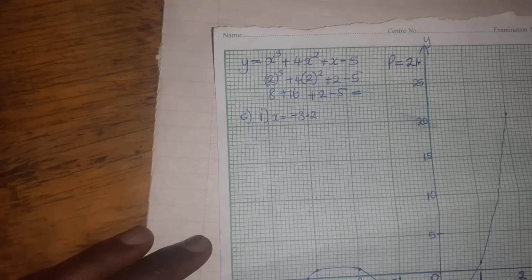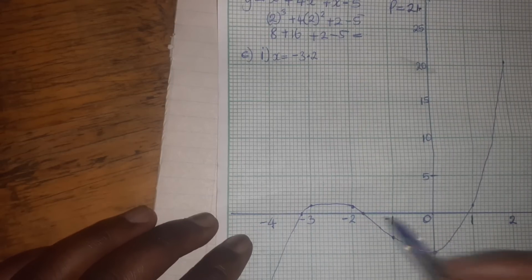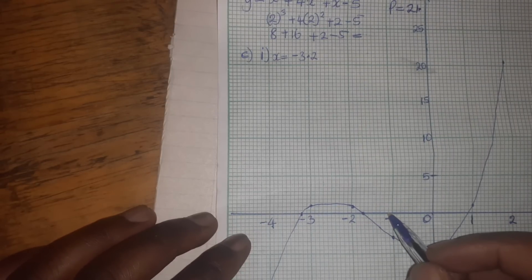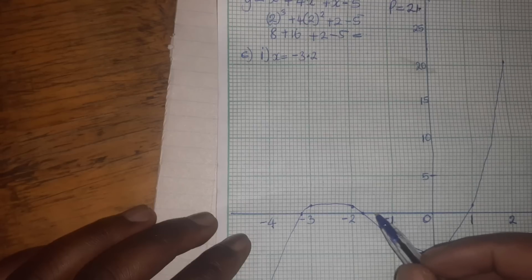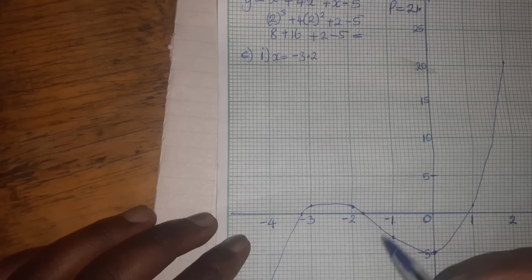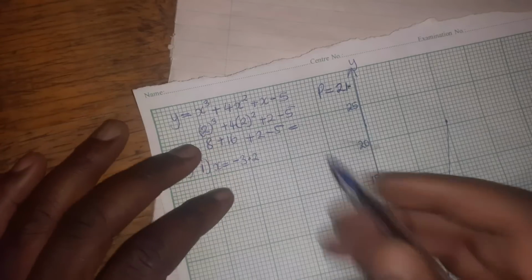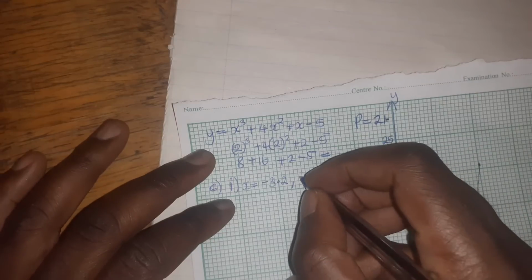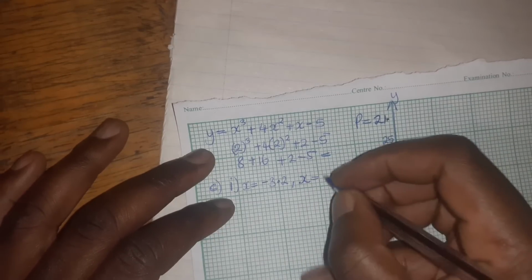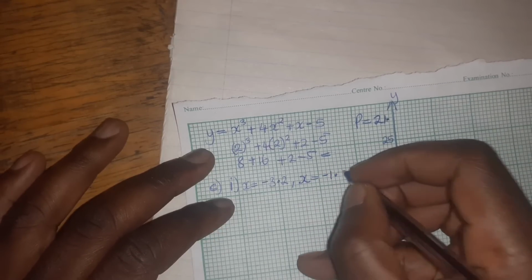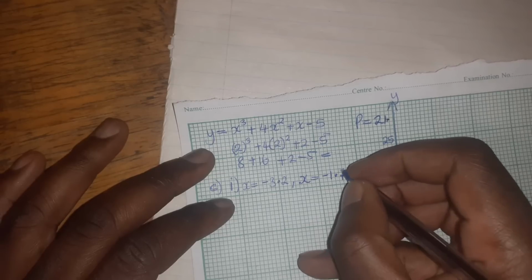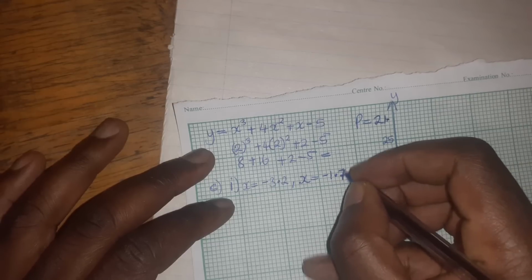And the second one, I'll come here. What is this point here? So this is negative 1. So you're saying negative 1.1, 2, 3, 4, 5, 6, 7. So this is negative 1.7. This point here, negative 1.7. Okay, so I'm going to also write another coordinate here. Say x is equals to what? Negative 1.7. Are we together?